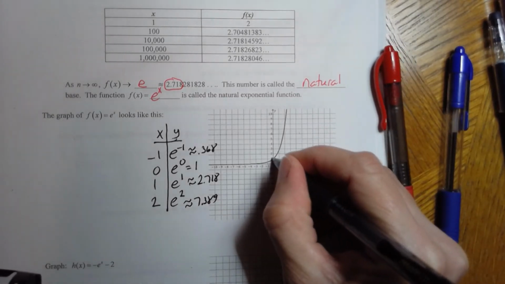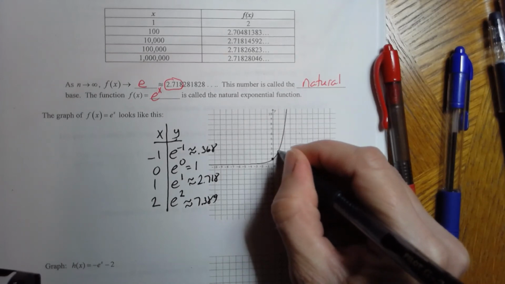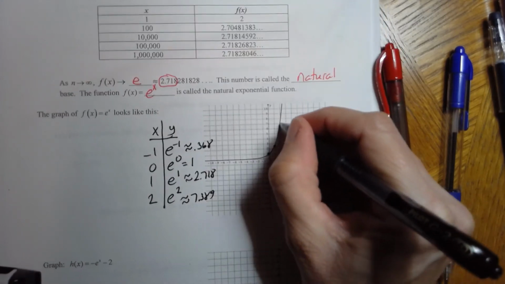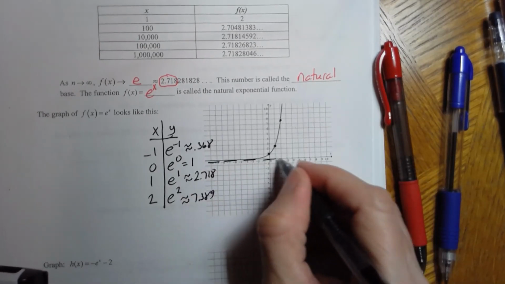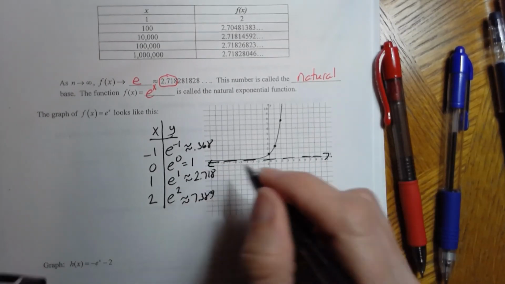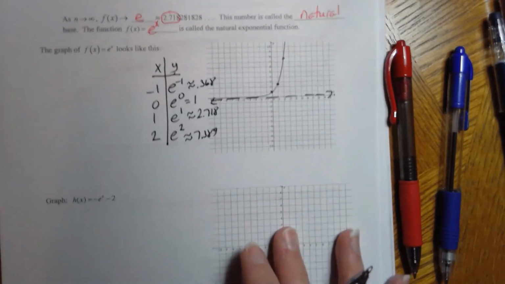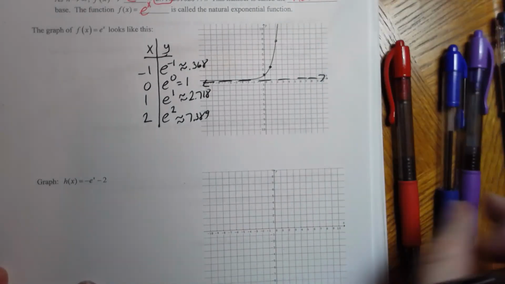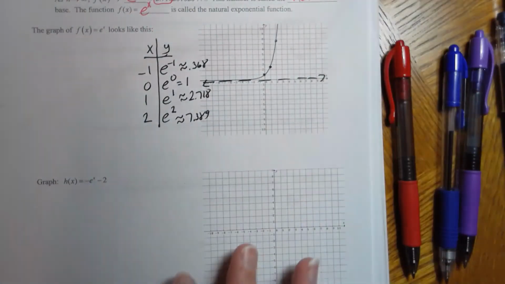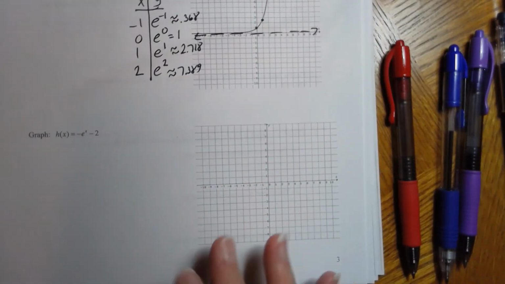That's where we get this graph. Here's 0, 1, 1, 2.7, and 2, 7.3. Again, our asymptote is right on the x-axis. So, what if I asked you to graph h of x equaling negative e to the x minus 2? I don't want you just grabbing a calculator. That doesn't help you. You need to understand what is happening with the transformations.